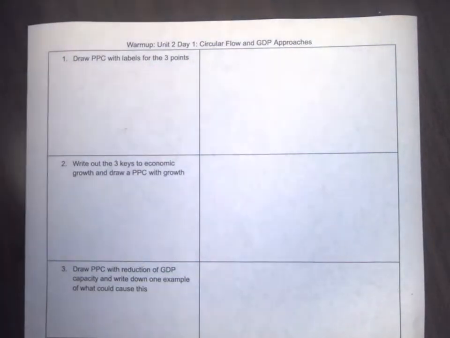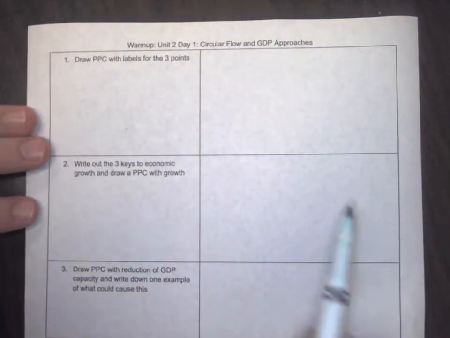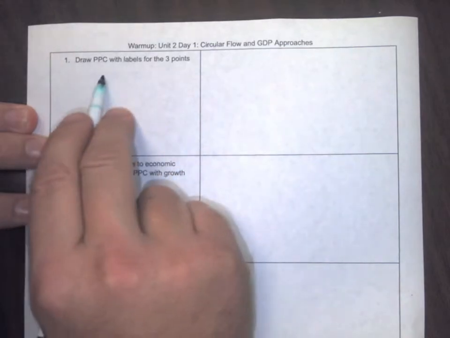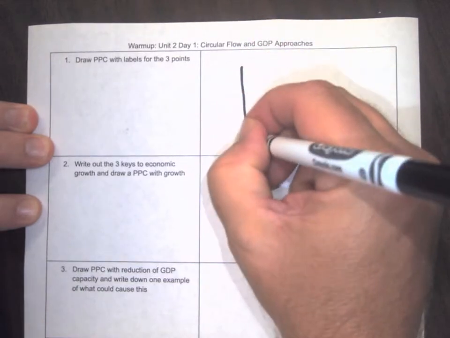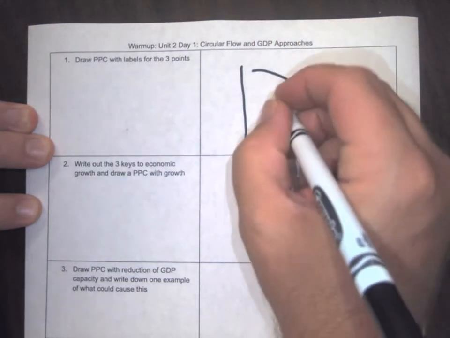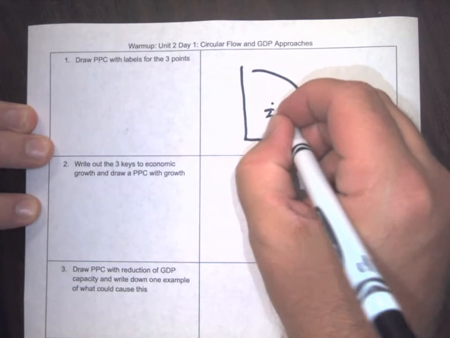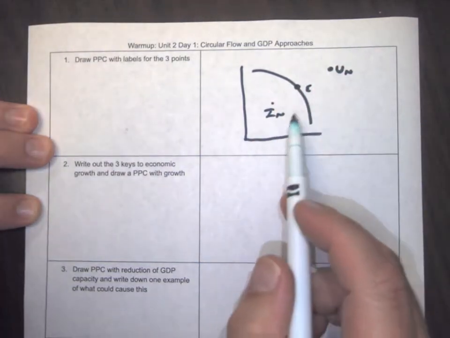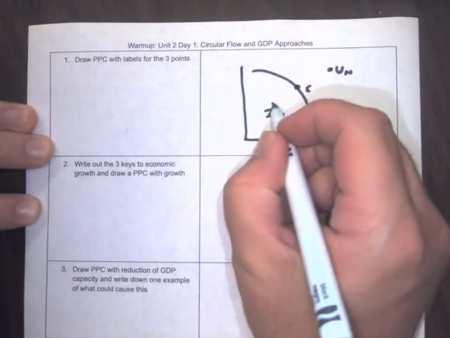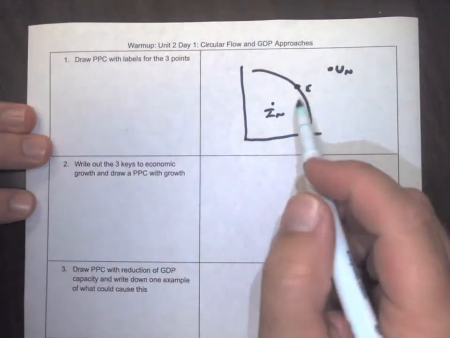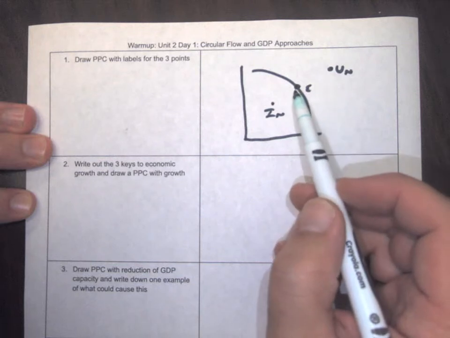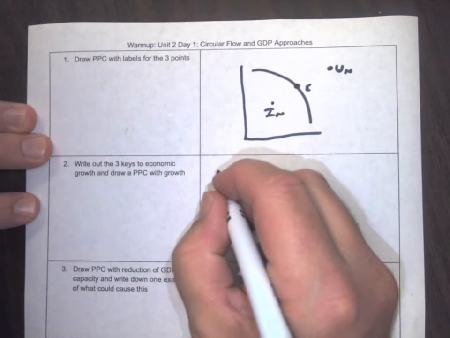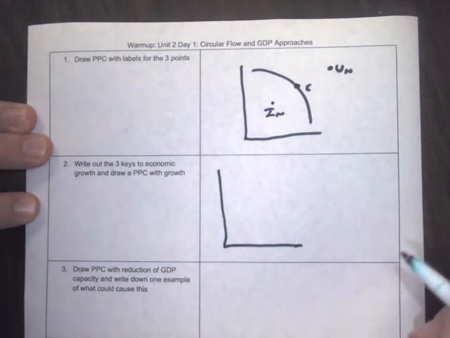Good morning. Today's warm-up before we start Unit 2 is going to be a review of the production possibility curve and some demand shifters. So I need PPC with labels for the 3 points. There's my PPC. There's inefficient, efficient, and unattainable. Remember, we have a recession. We're operating below our GDP capacity. We're efficient on the curve, all the GDP we can make, and unattainable for the GDP that we can't make. We don't have enough resources, people, or technology to get there.